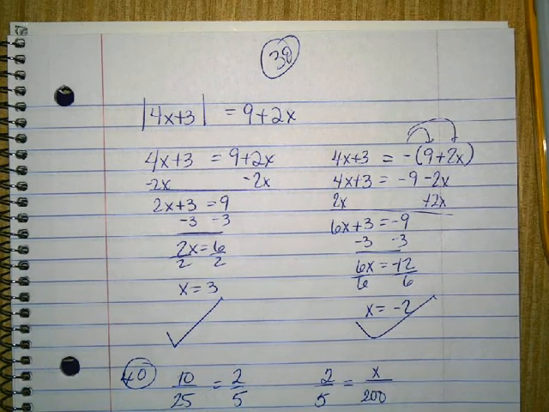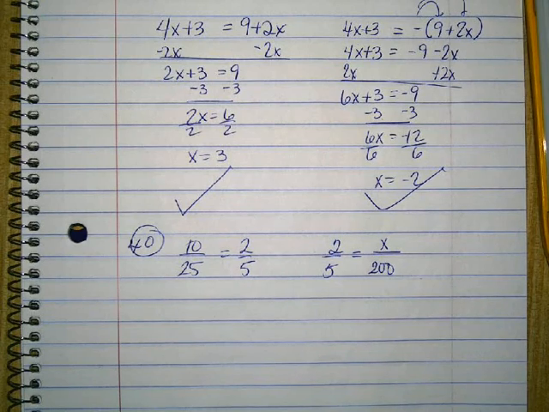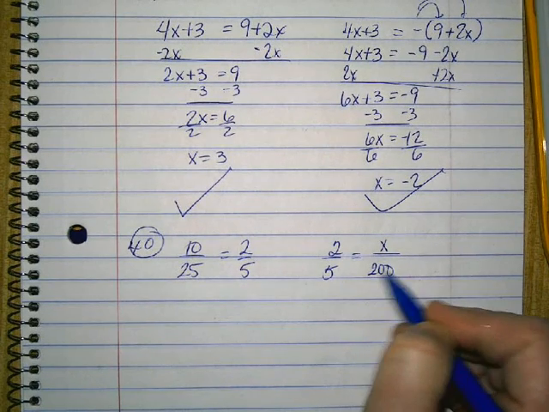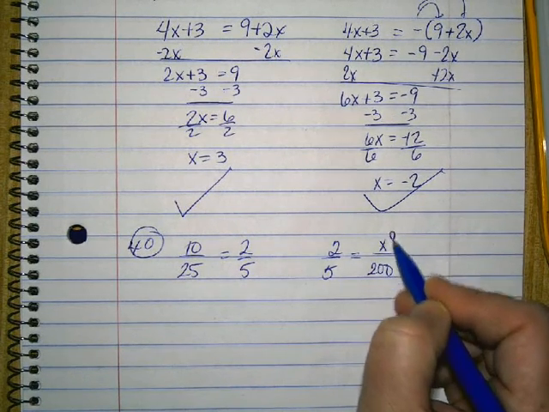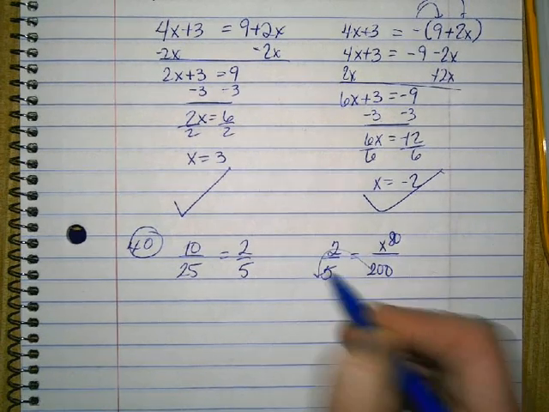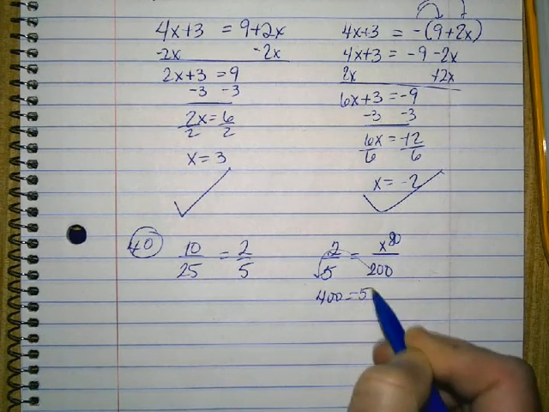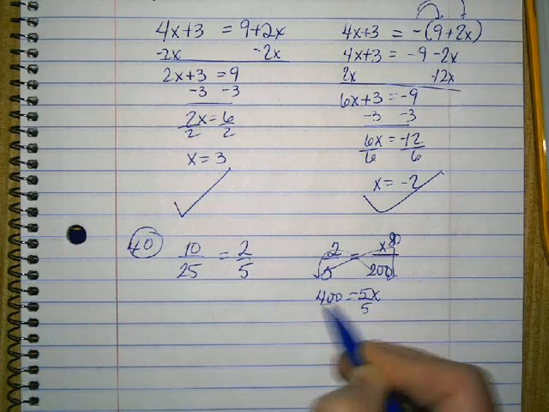So what do we do here? Oh, sorry. 80. 5 times 40 gets you 200. 2 times 40 gets you 80. Or you can cross multiply. 400 equals 5x. Divide. You're going to get 80.